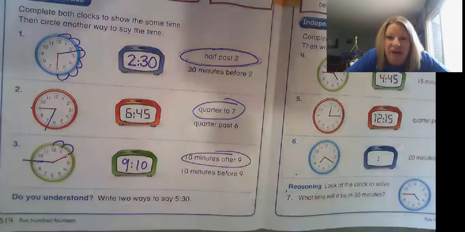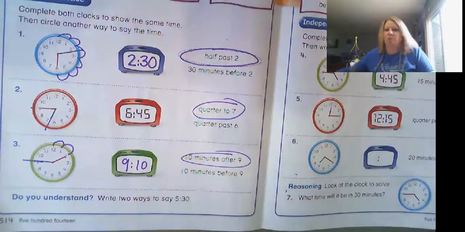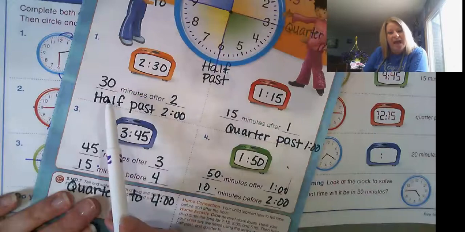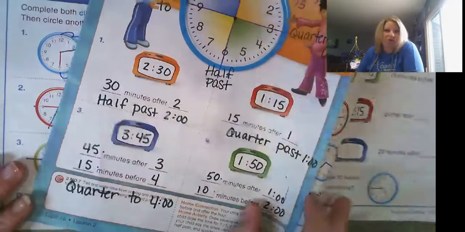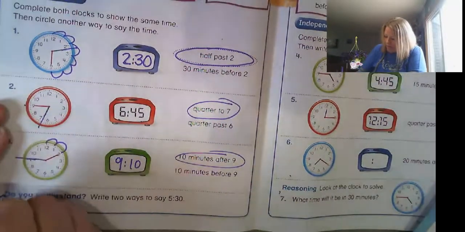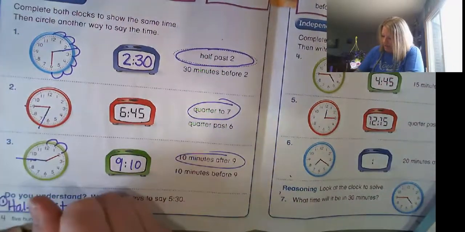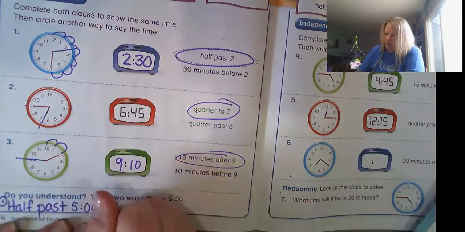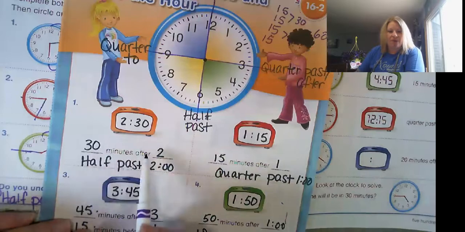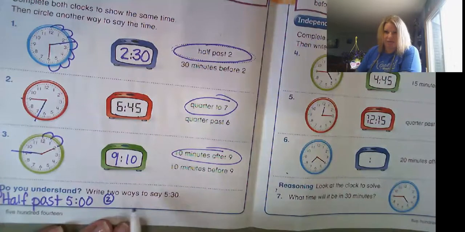Write 2 ways to say 5:30. Well, let's look at our cheat sheet. If I say, here's 30, oh, half past 2. So I'm just going to change my number because it says 5. So one way is half past 5. And then the other way, let's look back at my cheat sheet, 30 minutes after 2. So I would say it's 30 minutes after 5.